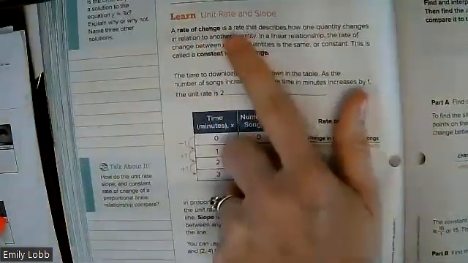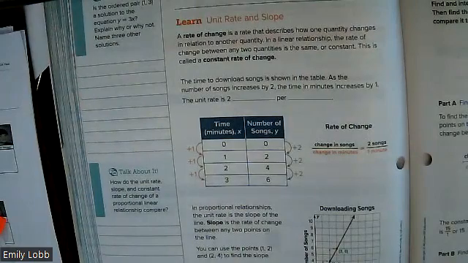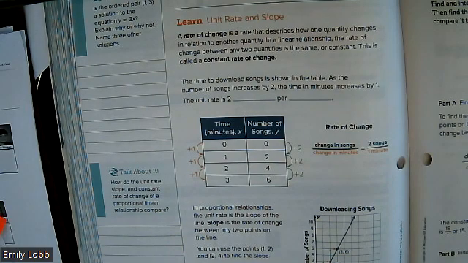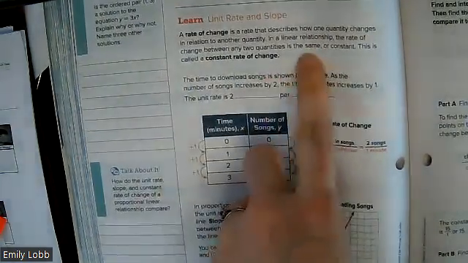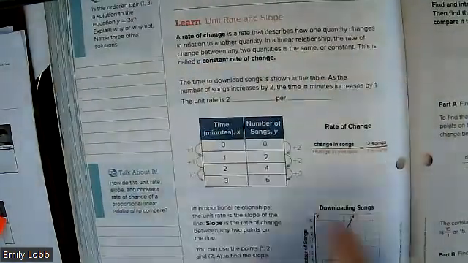So a rate of change is a rate that describes how one quantity changes in relation to another. Remember, we are seeing how y changed in relation to x. In a linear relationship, the rate of change between any two quantities is the same or constant. This is called the constant rate of change.